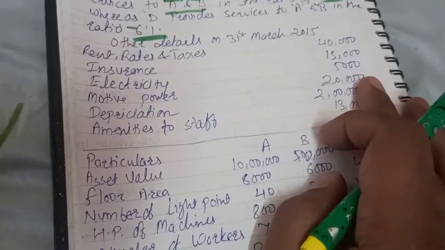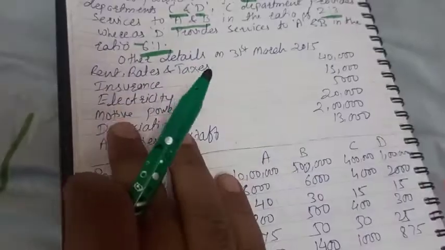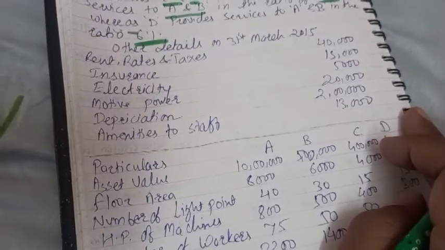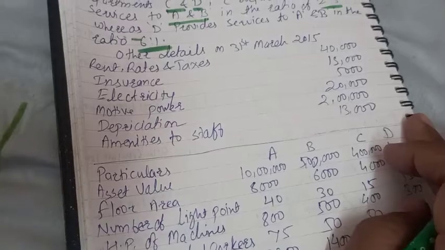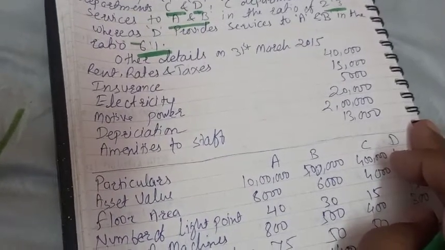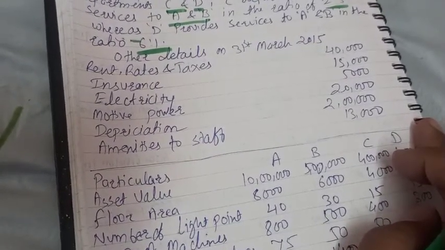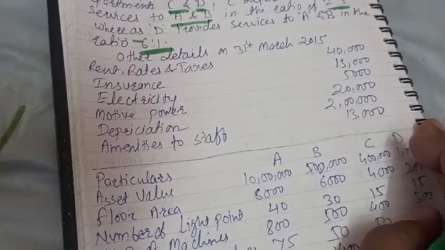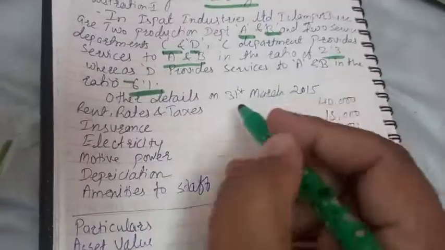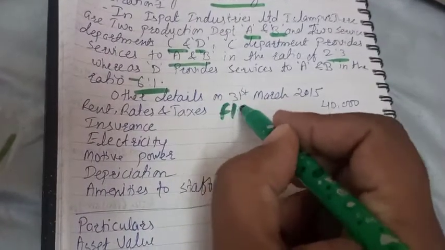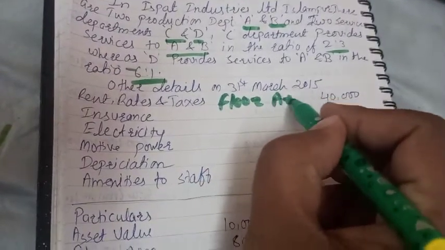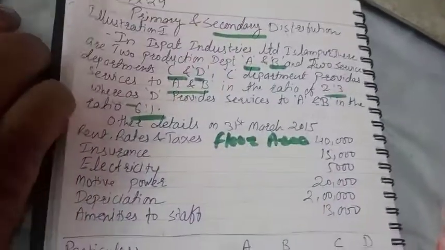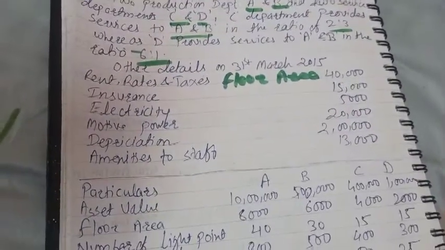First we are going to allot these overheads on appropriate bases. Rent, rates and taxes: when we talk about rent, we have to consider floor area, because the proper allocation basis of rent is floor area.